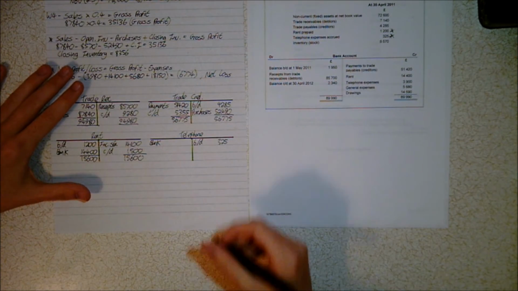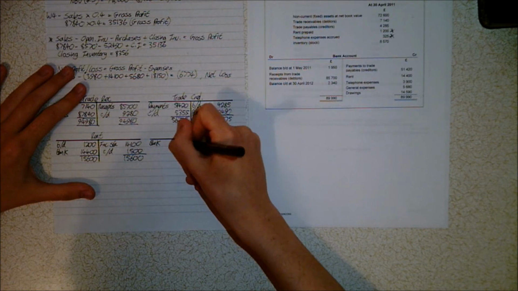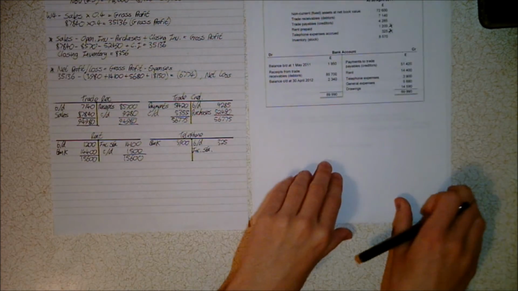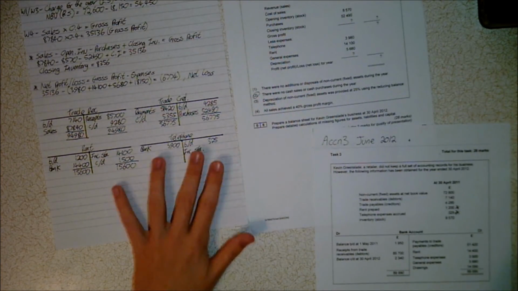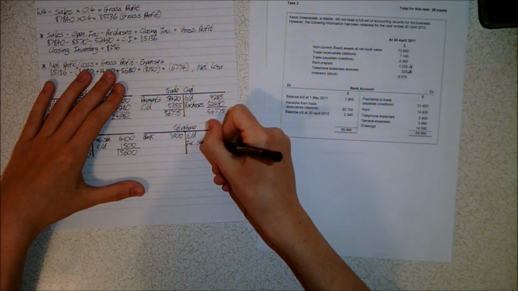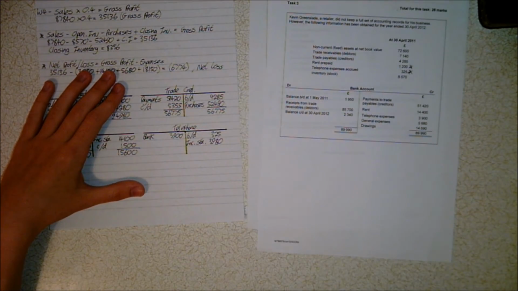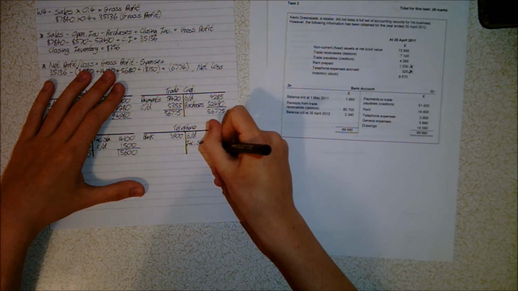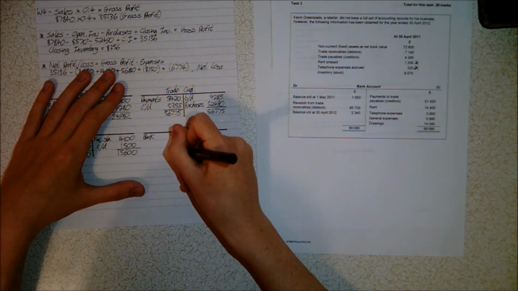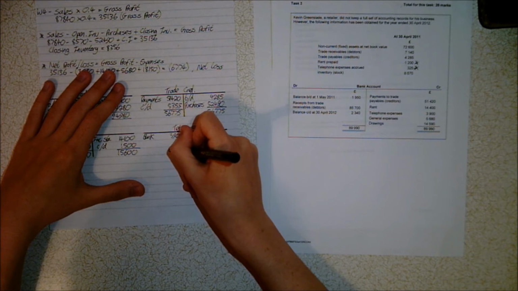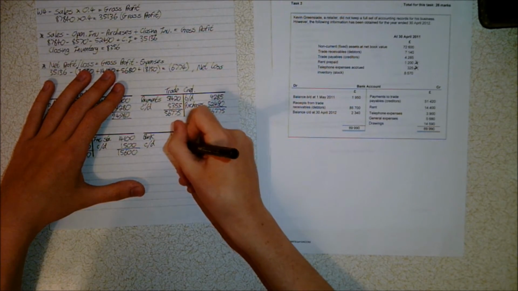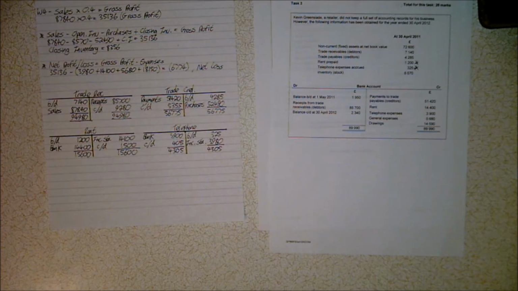So that becomes 3,900. Now just the income statement figure again, which was 3,980. So once again, this side is bigger, 4,305. 4,305. So the carry down still will be a liability. The next year is 405.